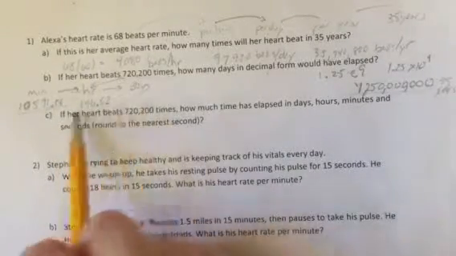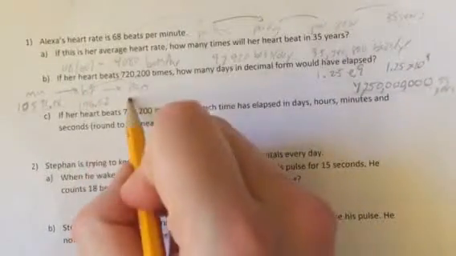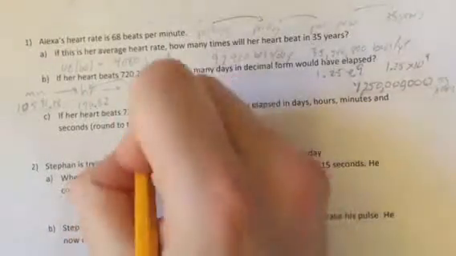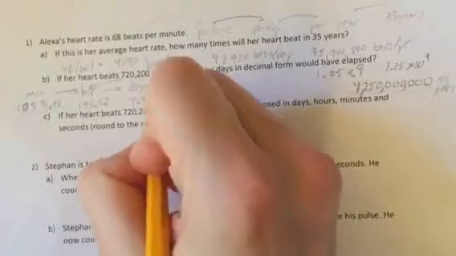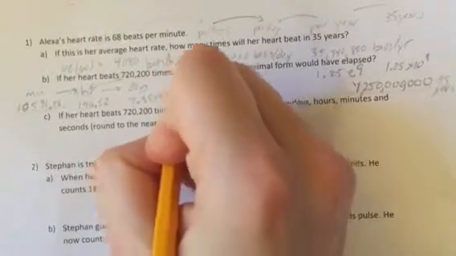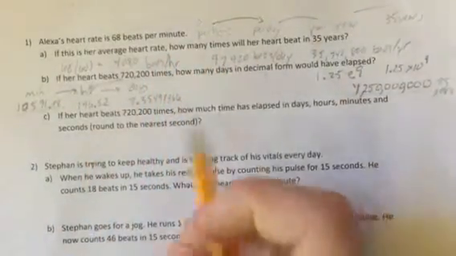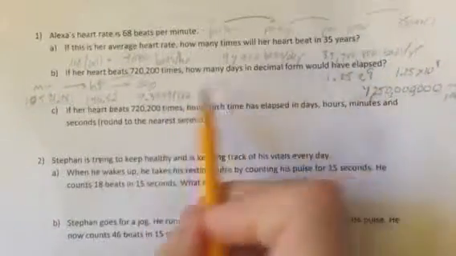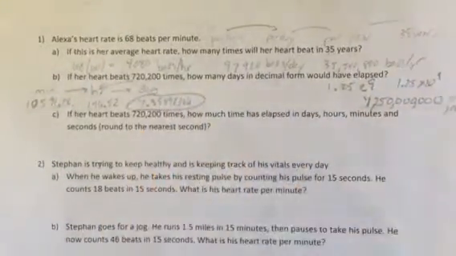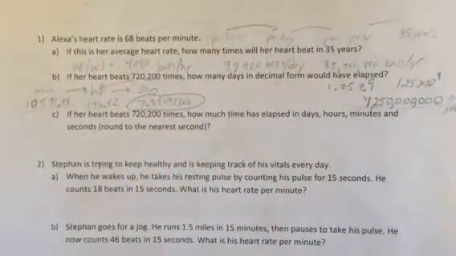Then to go to days, you divide by 24, and that's going to get you something like 7.35498366 days. So here it said give the days in decimal form, so that's my answer in decimal form.